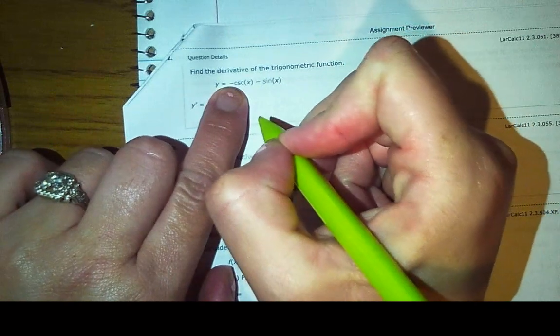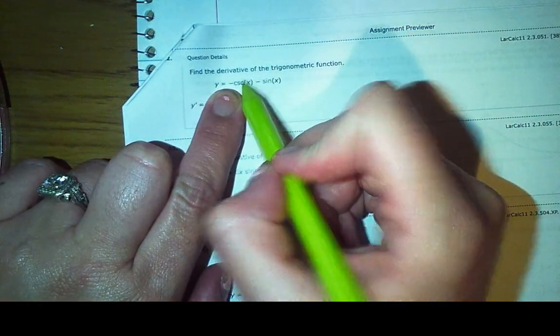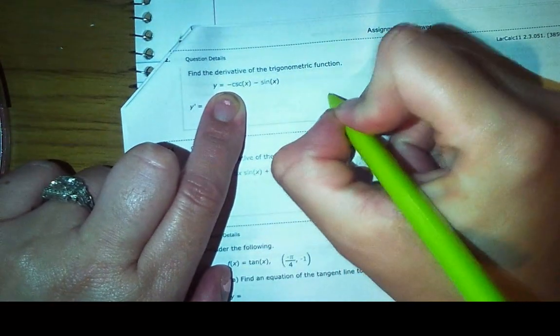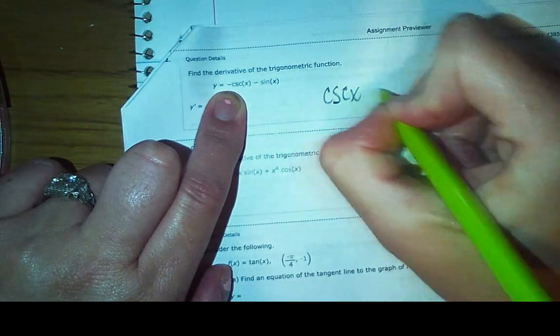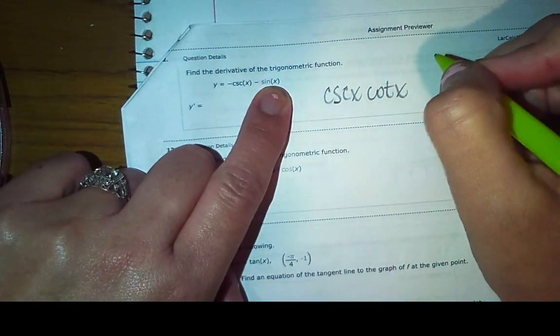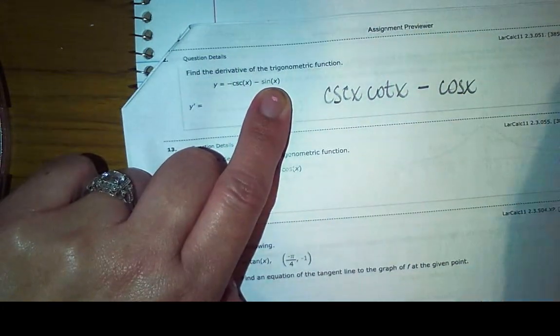So this negative is coming along for the ride. But if the derivative of cosecant is negative cosecant cotangent, then those negatives are going to cancel out. So I've got cosecant cotangent, and then what's the derivative of sine? It's cosine. So I've got minus cosine, and there's your derivative.